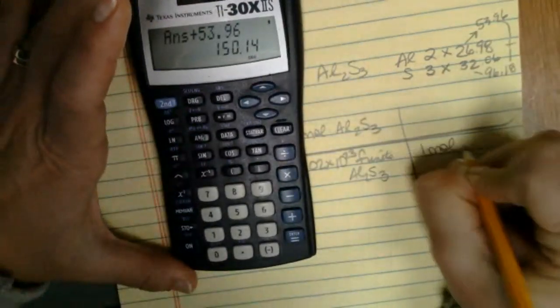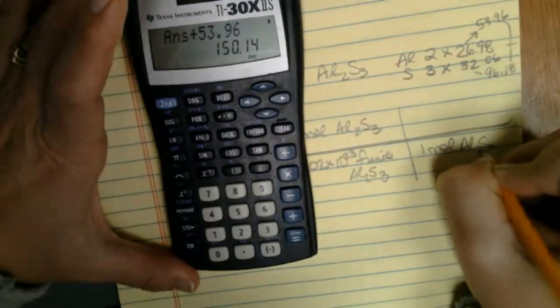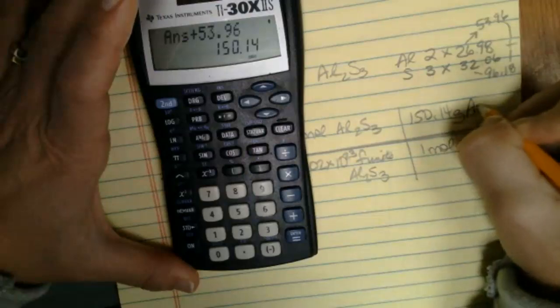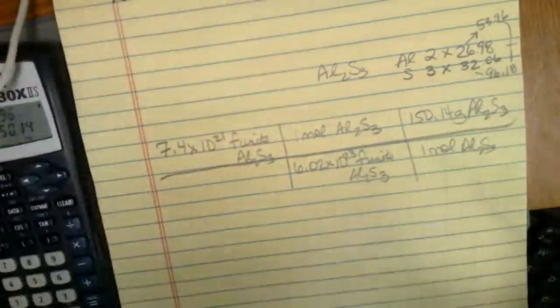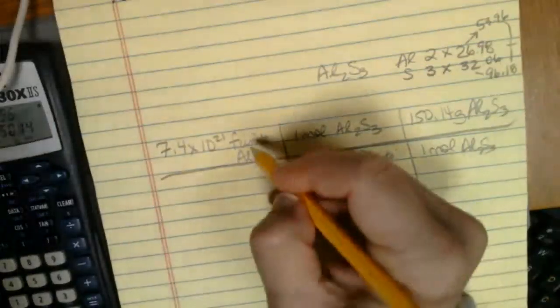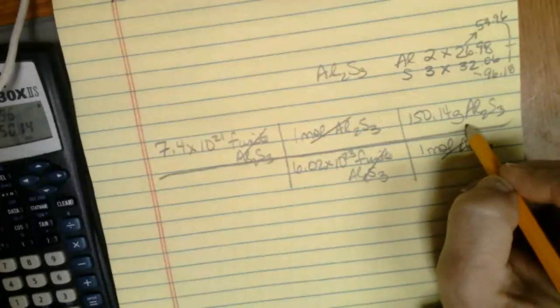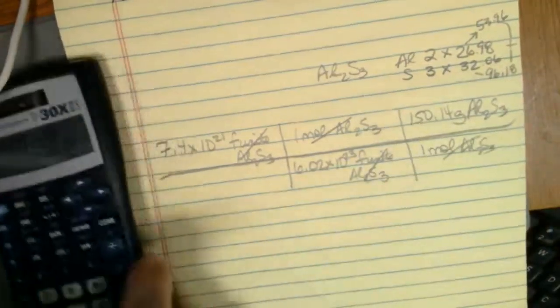So 1 mole of Al2S3 is 150.14 grams of Al2S3. Check to make sure everything cancels that I need canceled. Formula units cancel, moles cancel. I'm left with mass. That's what I want my answer to be in.